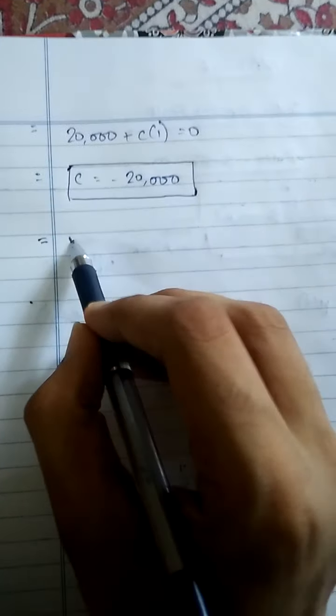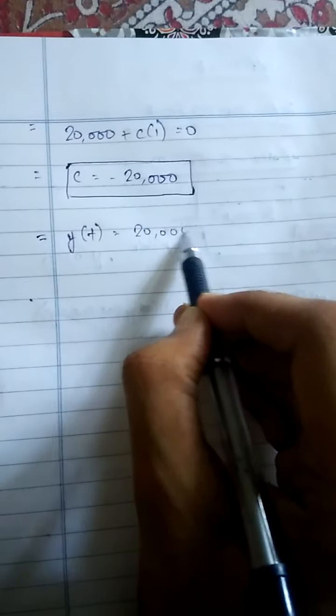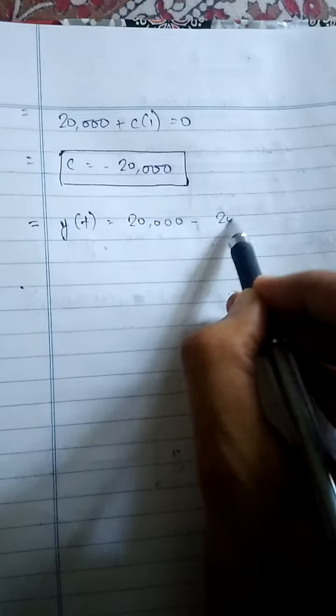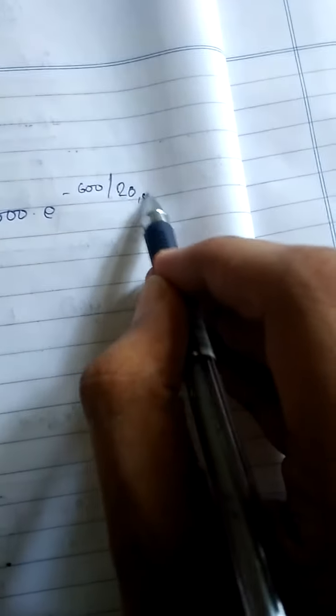Putting C equal to minus 20,000 in the original expression, we get y of t equal to 20,000 minus 20,000 e to the power minus 600 by 20,000 into t.